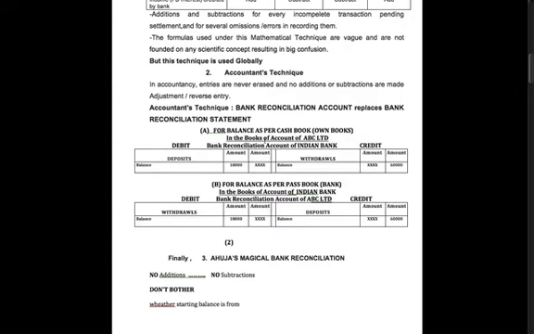In both cases, I have created a situation that irrespective of the debit or credit balance in the cash book or in the passbook, the treatment of all the items of reconciliation will be the same, no matter whether the balance is debit or credit.